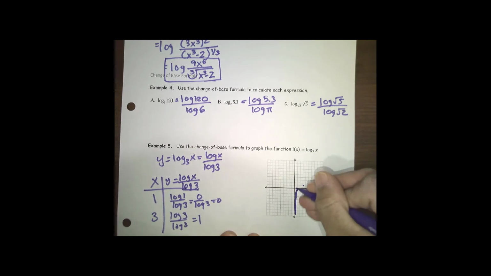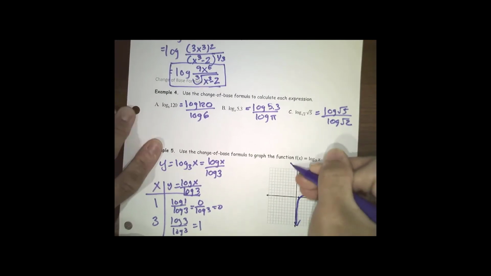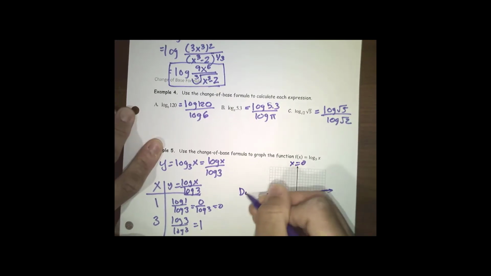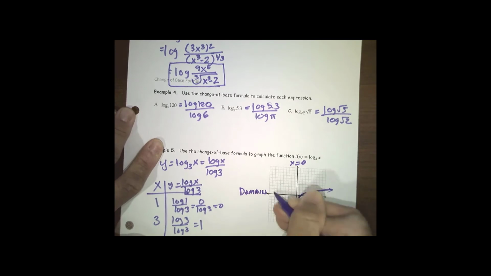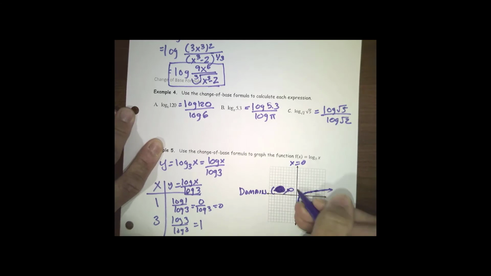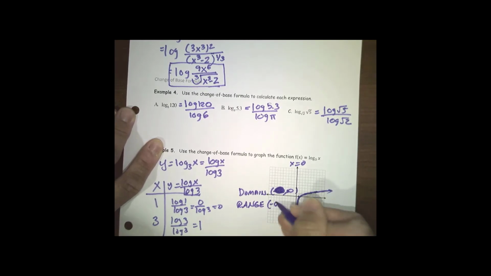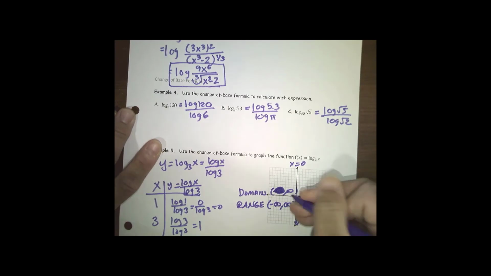There is your function. So again, the asymptote is x equals 0. The domain is 0 to infinity, and the range is going to be negative infinity to infinity.